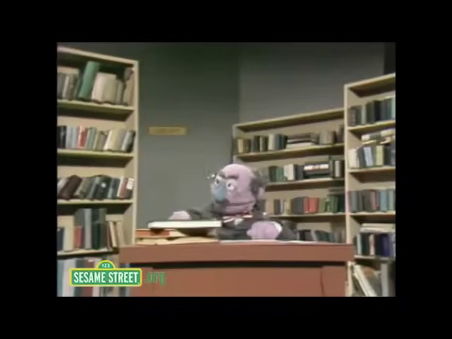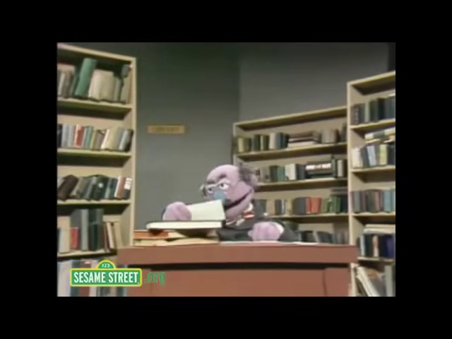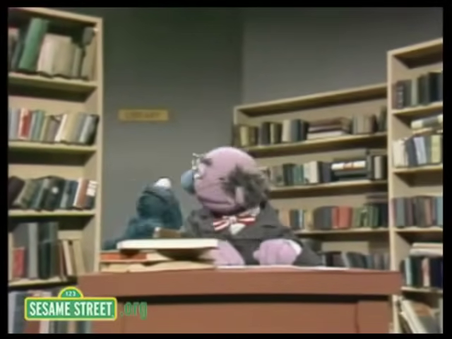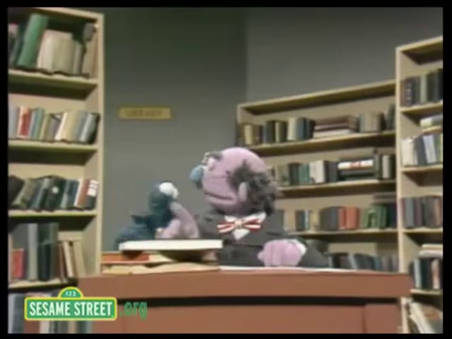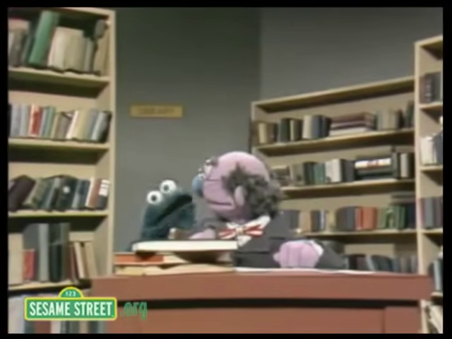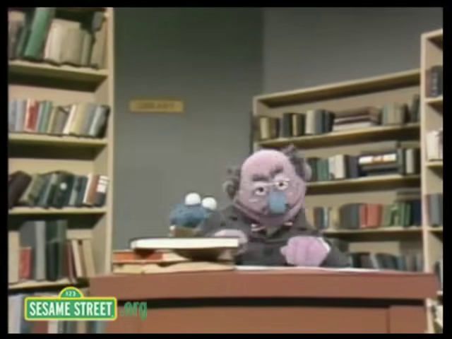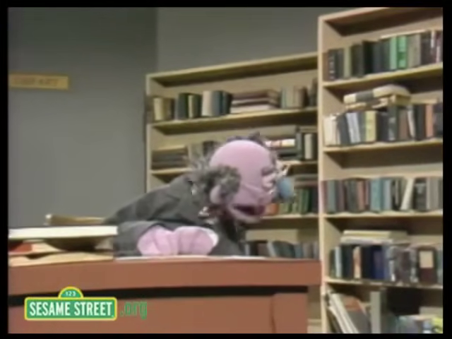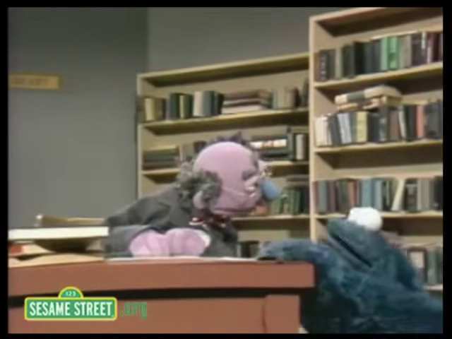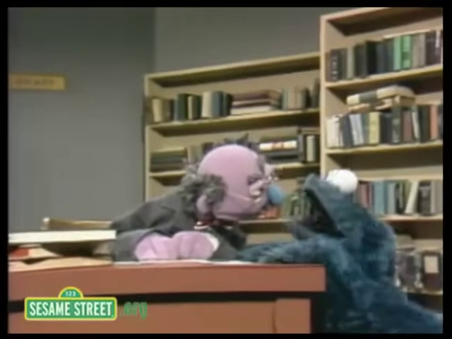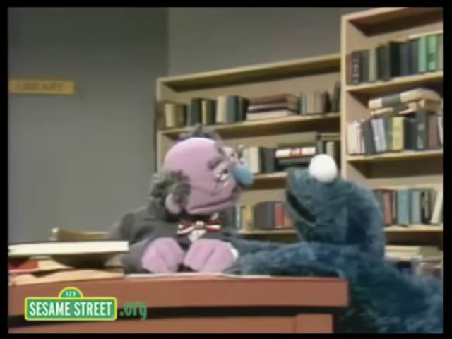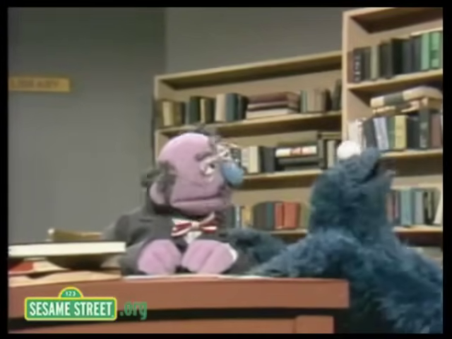Now, let me see. Under the present Dewey Decimal System, this book belongs... Wow! Look at all these books! Me never seen so many books before. Shh! Quiet, please. Excuse me, sir. Could you tell me what you're doing with all these books here?